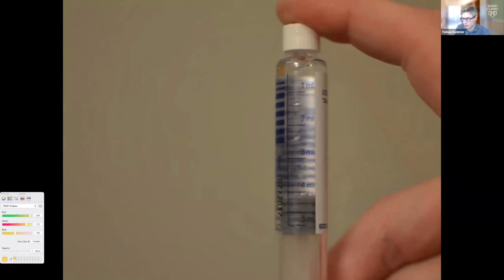So this is what contrast looks like when it's mixed up. It's nice, milky. If you put a lot of pressure in your hand, then it turns clear because all the bubbles get destroyed.